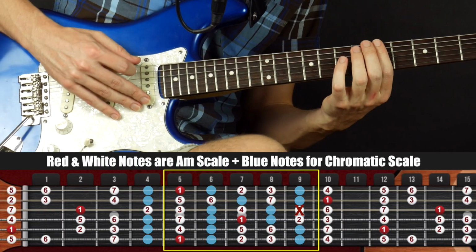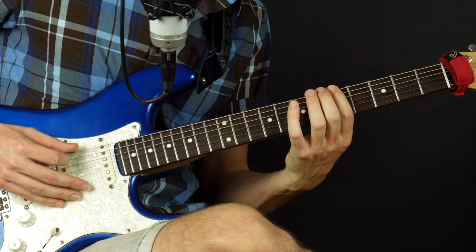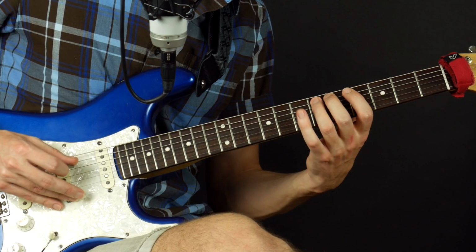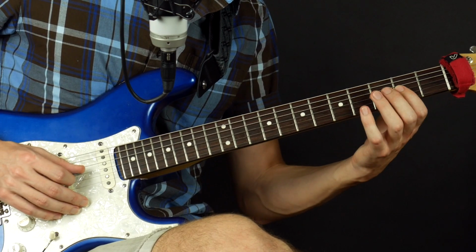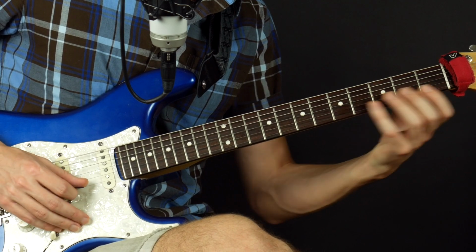Another good way to see this diagonal motion on the guitar is to do 1, 2, 3, 4, then back up 1 fret. 1, 2, 3, 4 again, then back up 1 fret, back up 1 fret. Then on the B, same fret, then back up 1 fret again.